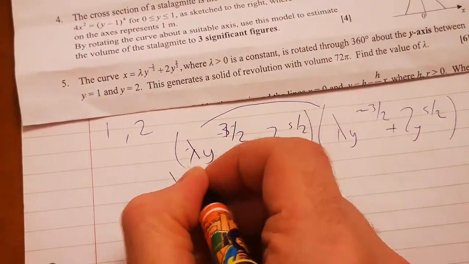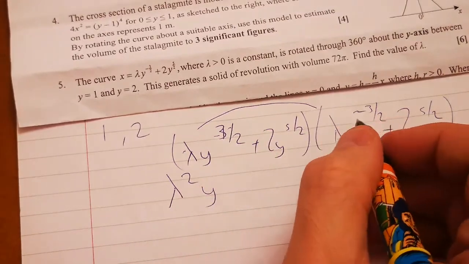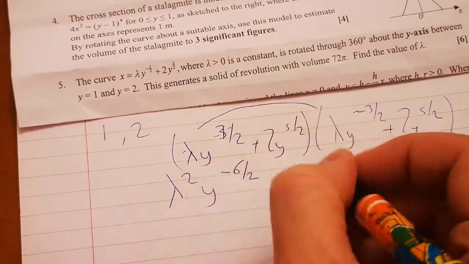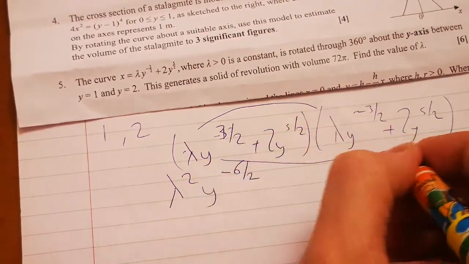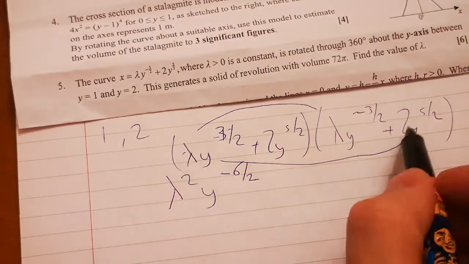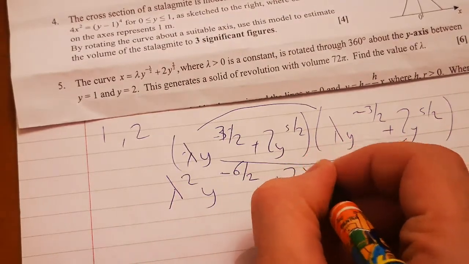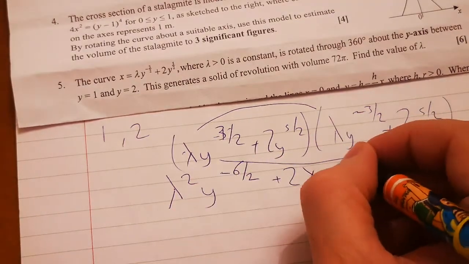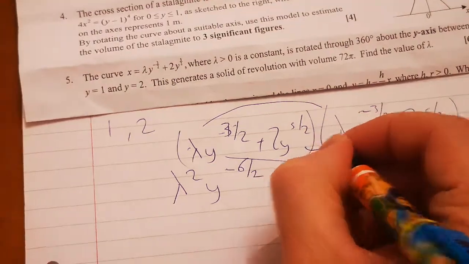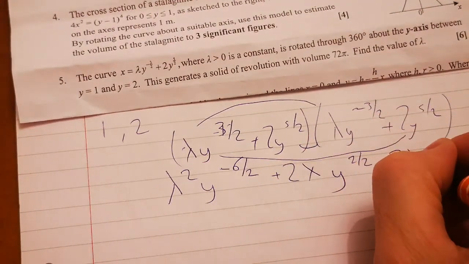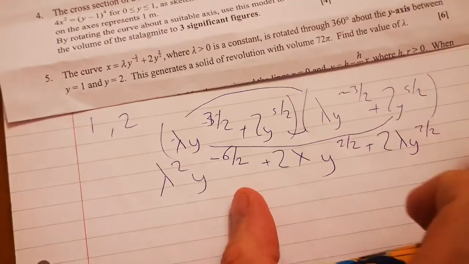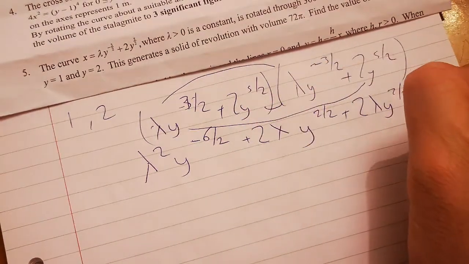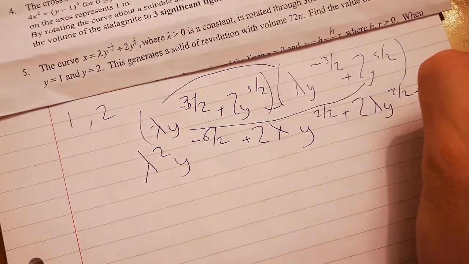Lambda times lambda is lambda squared. Minus 3 halves plus minus 3 halves is minus 6 halves. I'll write it as minus 6 halves so I don't get confused. I'll simplify that in a minute. Lambda times 2 is 2 lambda. I've got y, minus 3 halves plus 5 halves is 2 halves. Here I've got exactly the same, 2 lambda y to the power of 2 halves. Again, I will simplify this later. My last term is 2y squared, so it's going to be 4, and 5 halves plus 5 halves is 10 halves.